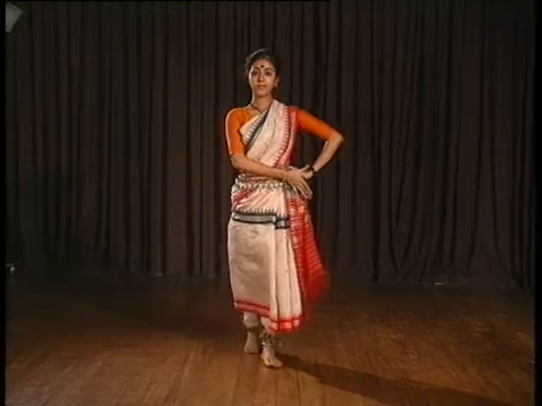Now some exercises in the Tribhanga position. 1.